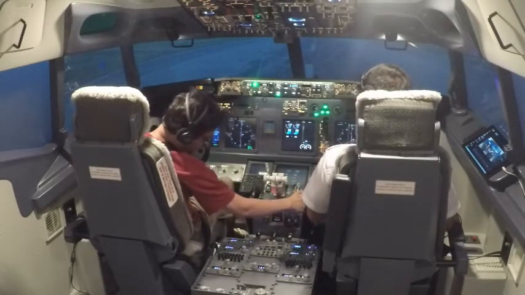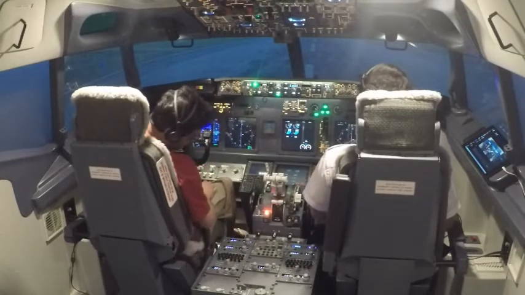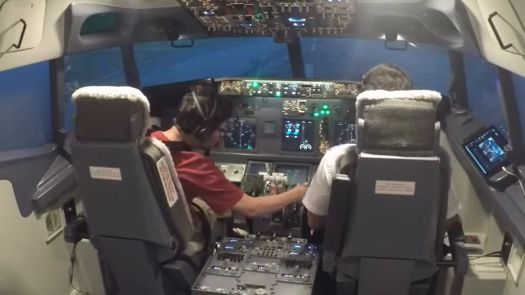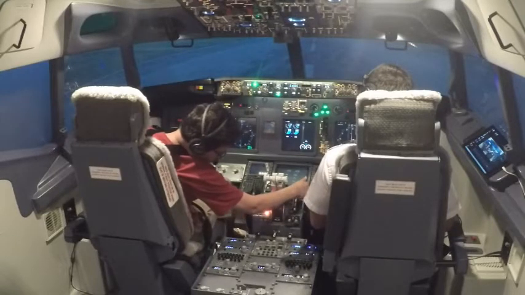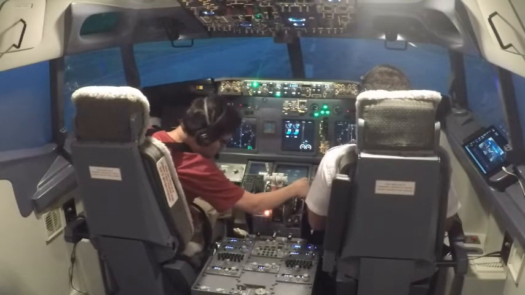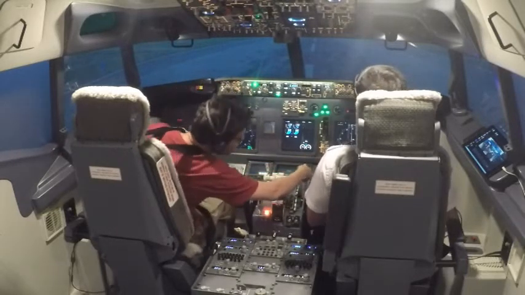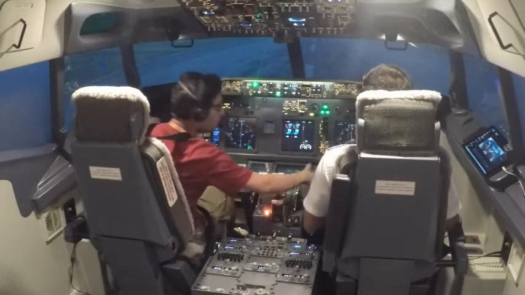Okay, so there's a lock here, there's a lock here. You have to release first. Okay, you can go to 5. Release, go up. No, release first and go up like this. 5. Okay, good. That's the flaps.